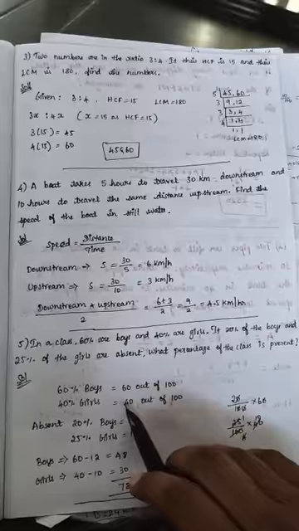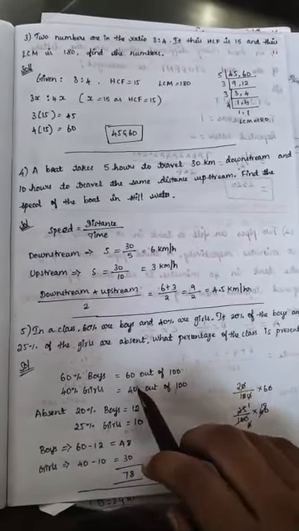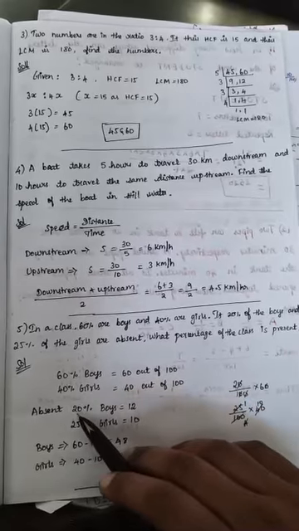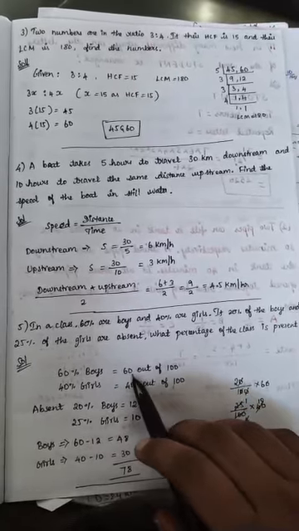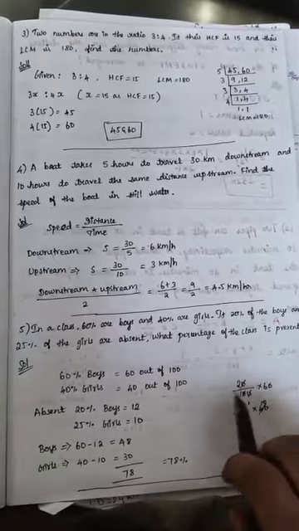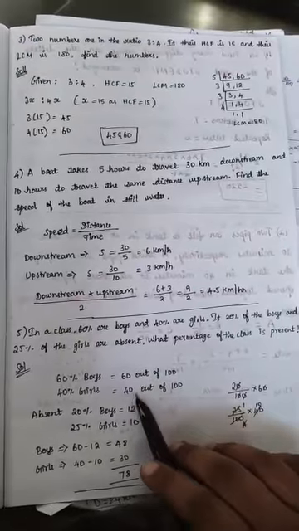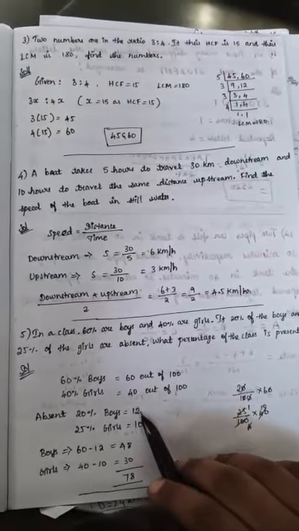Among the 60 boys, 20% are absent. So we have to identify the number of boys who are absent on the day. To identify that, we multiply 20% into 60. So 20 divided by 100 into 60 is 12. So out of 60 boys, 12 boys are absent.